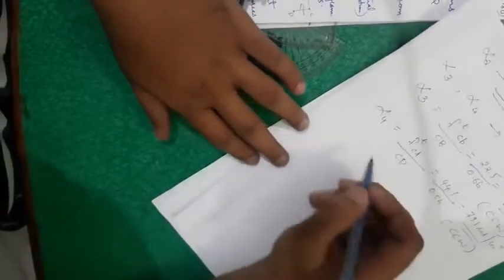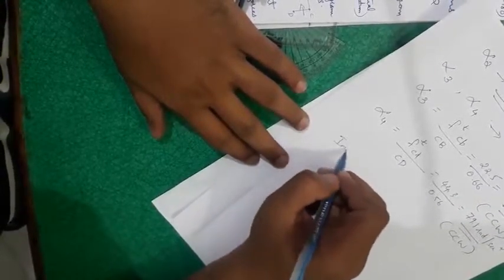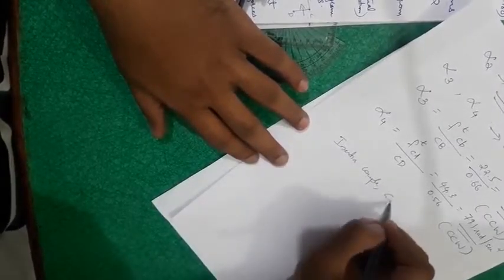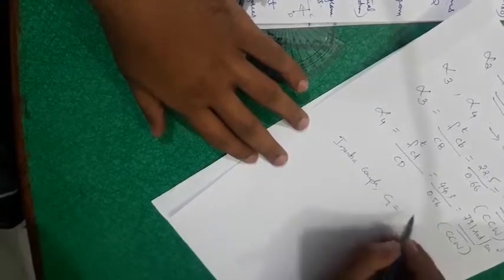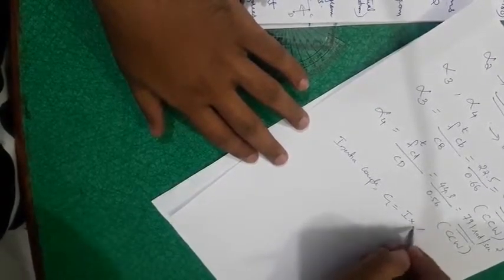So also we know about the inertia couple. You can represent it as CI. It is moment of inertia I into angular acceleration.